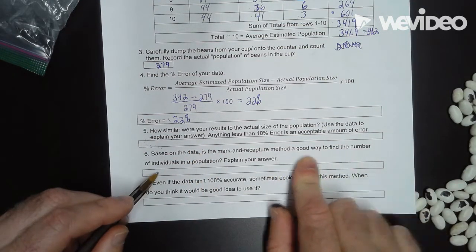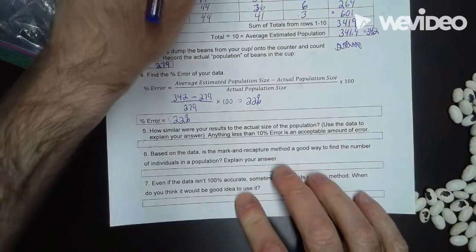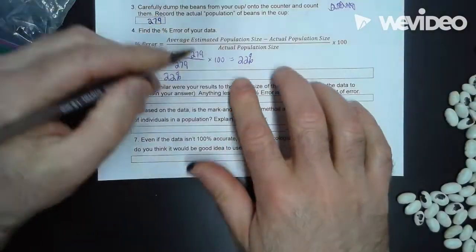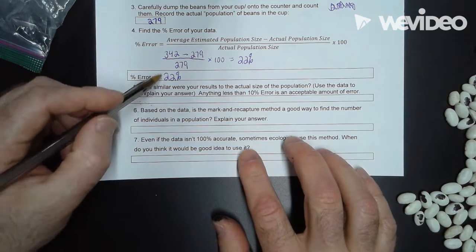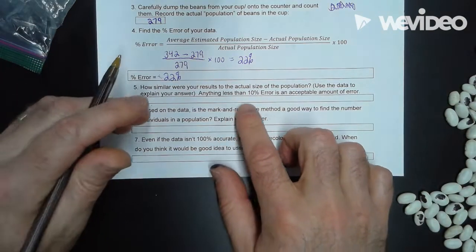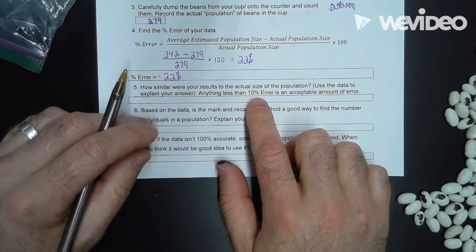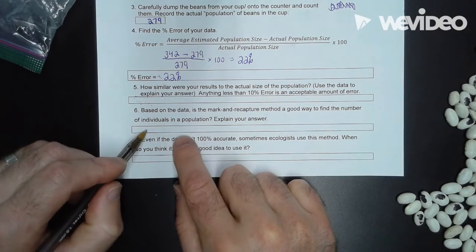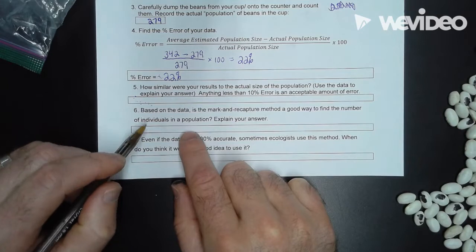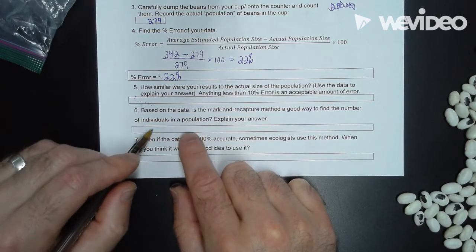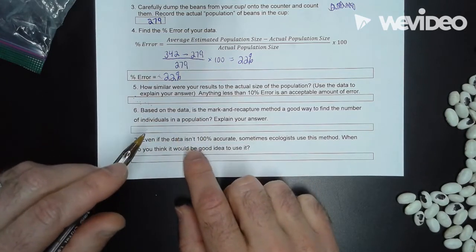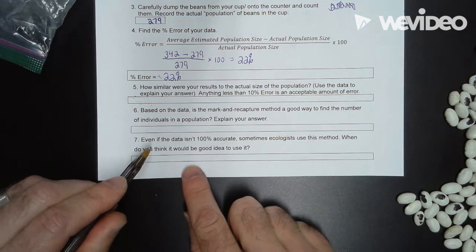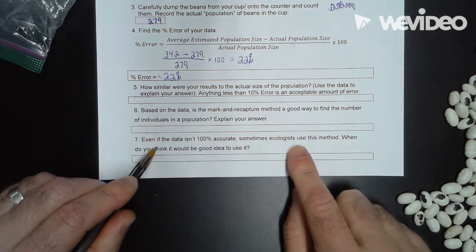Is it a good way to find the number of individuals in the population? Unfortunately, my example today did not seem to work very well, but hopefully it's going to work better for you. You'll get a percent error that's less than 10%. And in many cases, this is a good technique to use. It works, and they use it in many cases. Even if it's not 100% accurate, sometimes ecologists use this method.